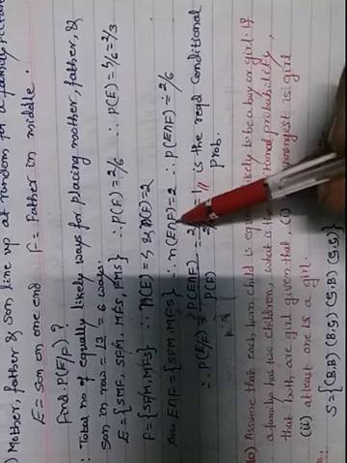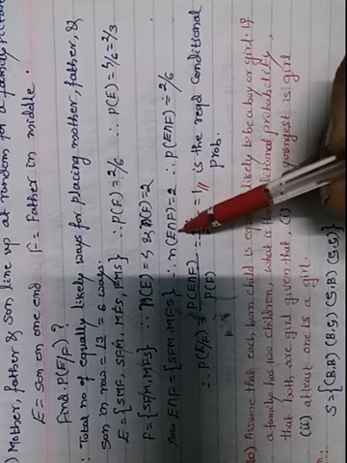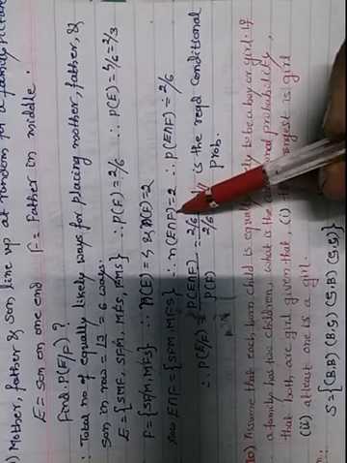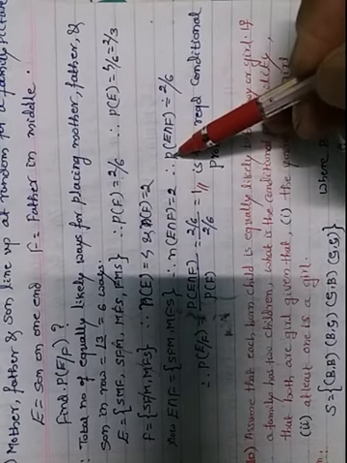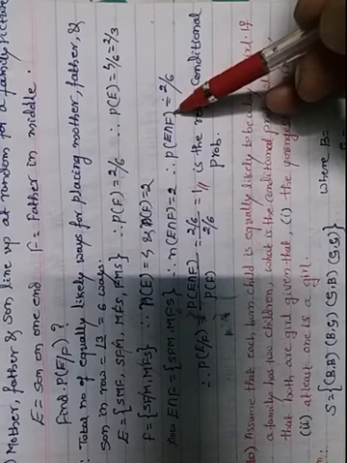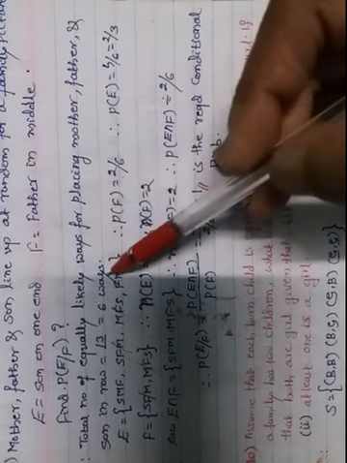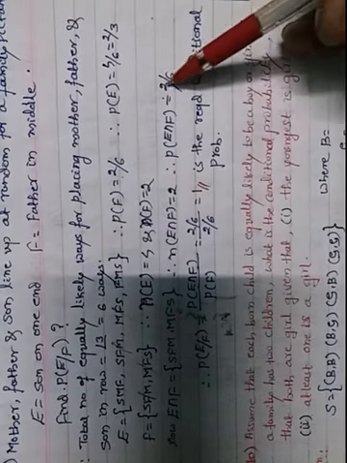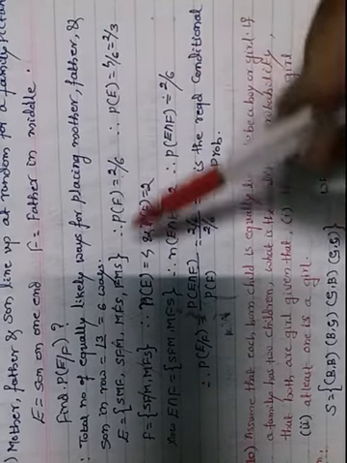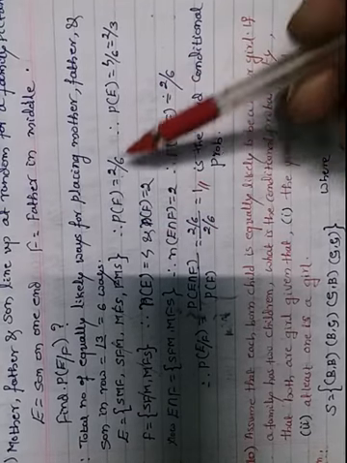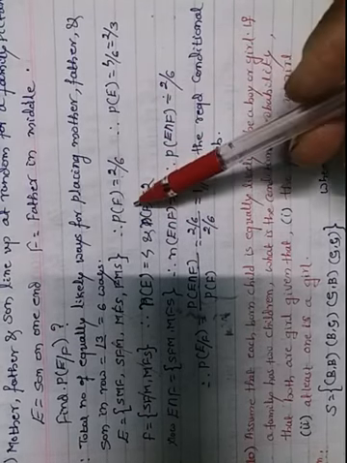Therefore, I have to find the probability of E intersection F, that is equal to 2 divided by the total number of outcomes 6, so 2 by 6. Altogether, the concept of conditional probability I found.